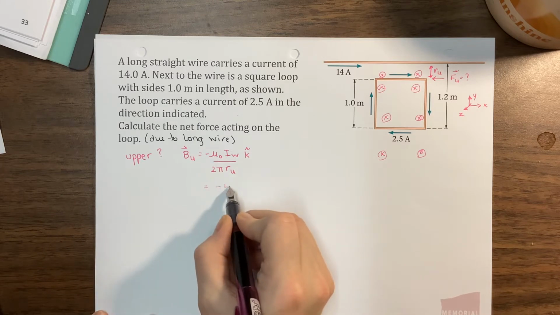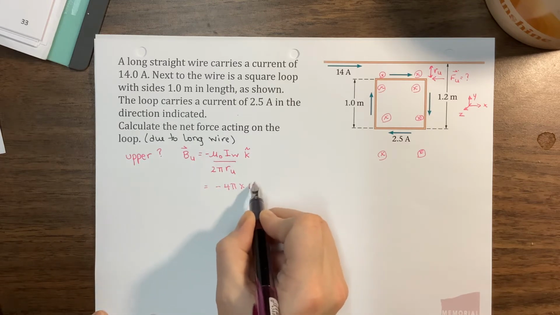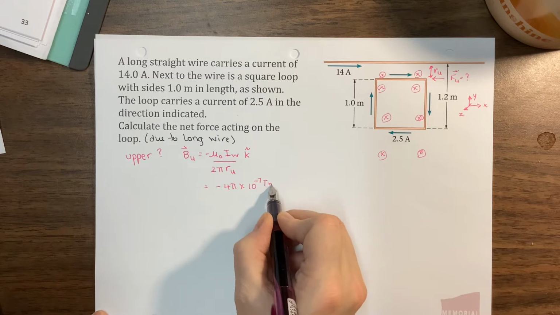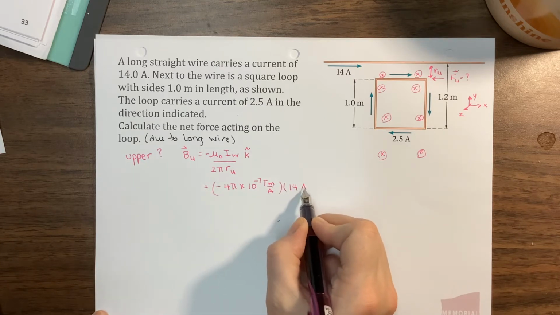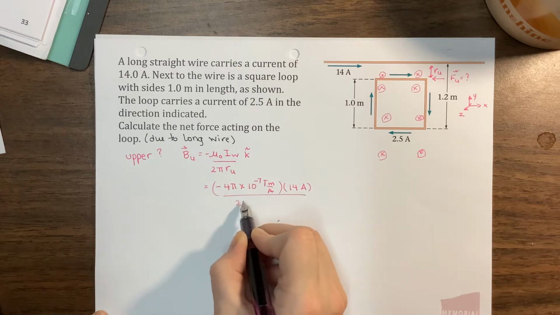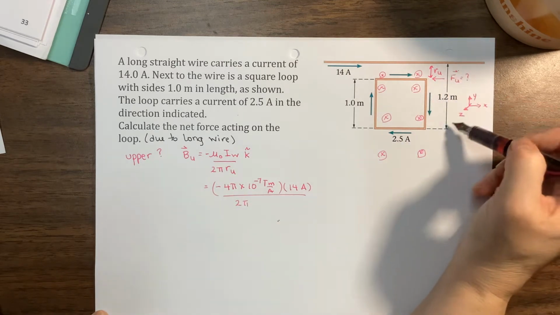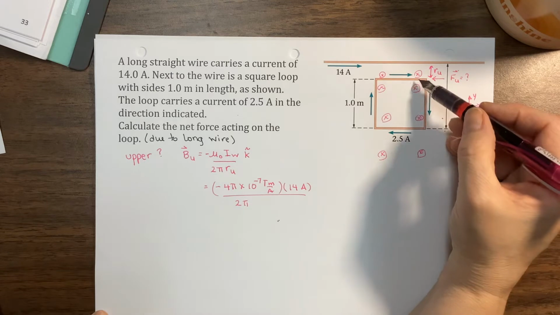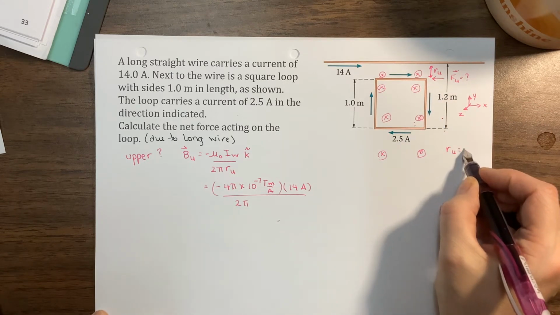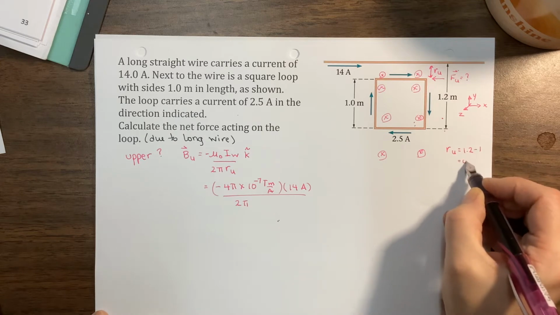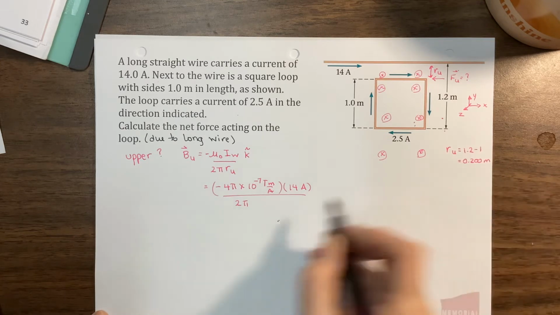So I've got minus 4 pi times 10 to the minus 7 Teslas meters per amp times my current of my wire, 14 amps, divided by 2 times pi. I see that this distance is 1.2 meters, this distance is 1 meter, so the distance for my upper part of the wire is 1.2 minus 1 equals 0.2 meters.